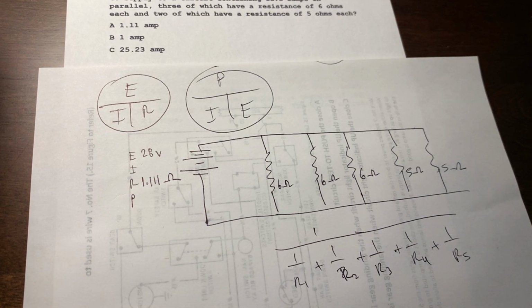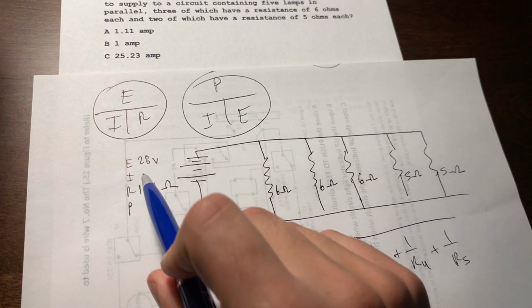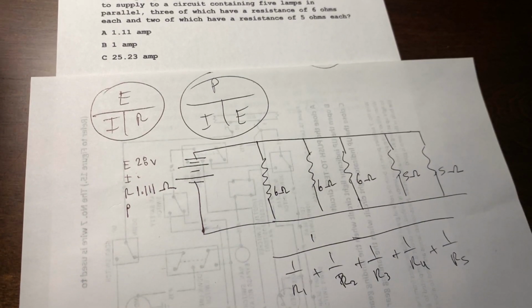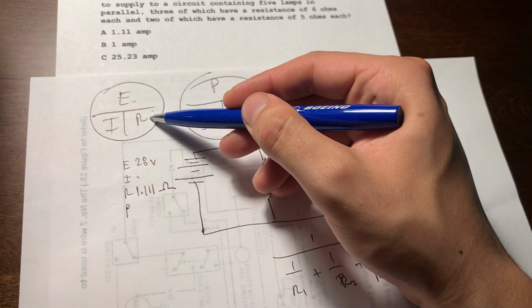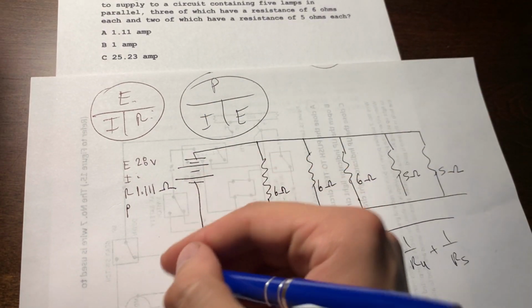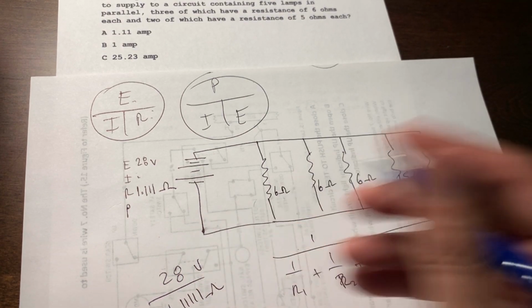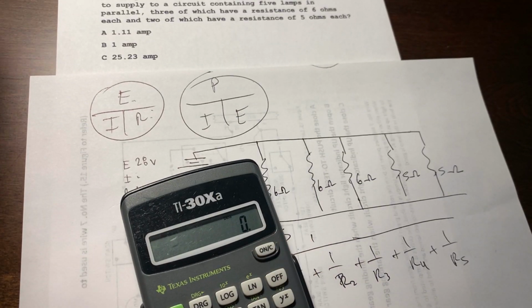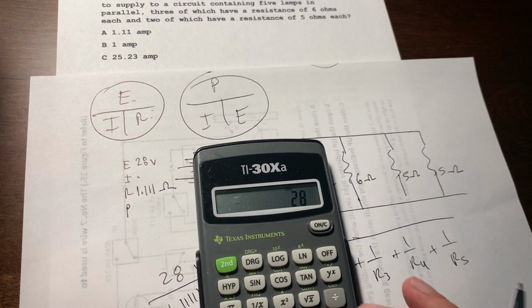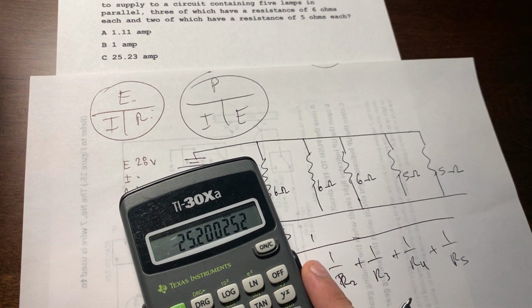Okay, now that we have that, we could solve for I. We could solve for current. So to solve for current, we have E and we have R. So E divided by R, 28 divided by 1.11111 ohms, volts, gives us amps. 28 divided by 1.1111 gives us 25.2.